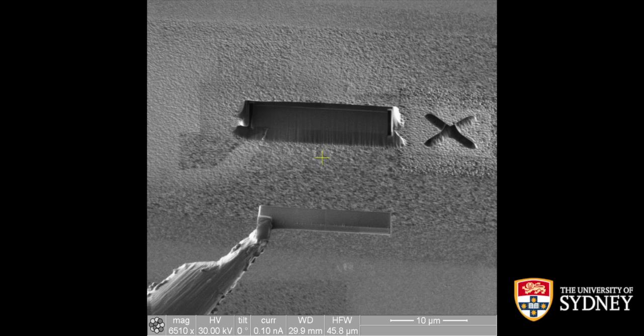Also, if you're in the FIB systems, maybe lock the stage, because you might accidentally click somewhere on your screen and the stage just might move. While you have the lift out assembly like this with the needle attached to the chamber and your sample attached to the stage, if it accidentally moves, everything breaks and all your efforts up to here were for nothing.